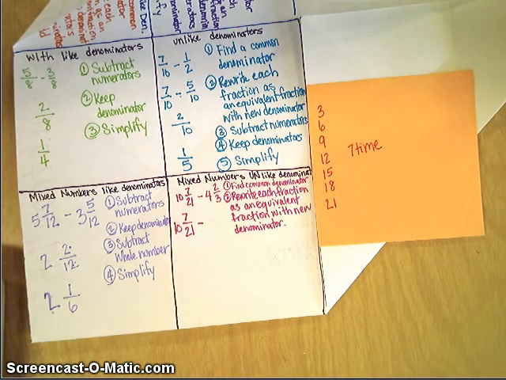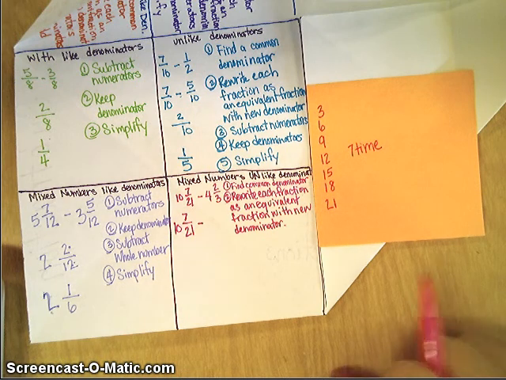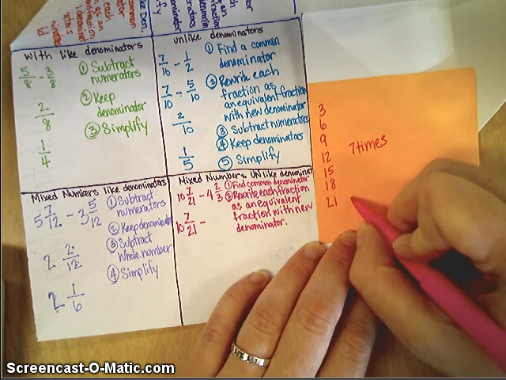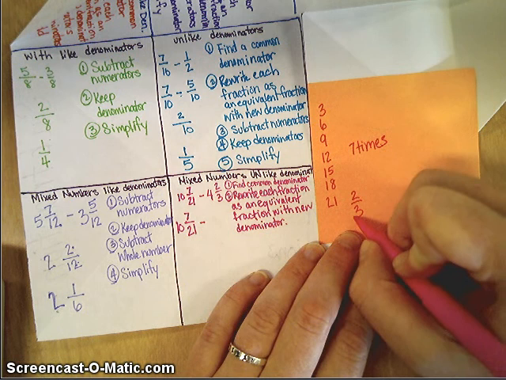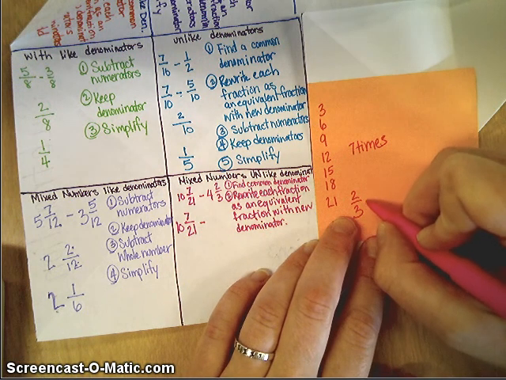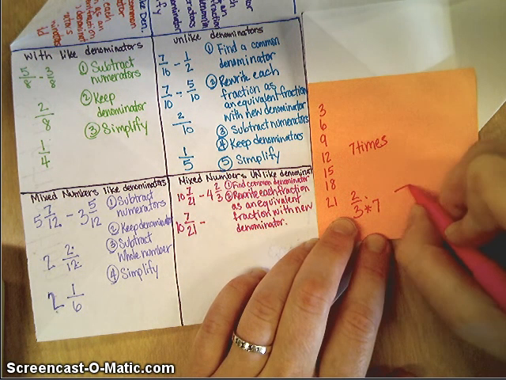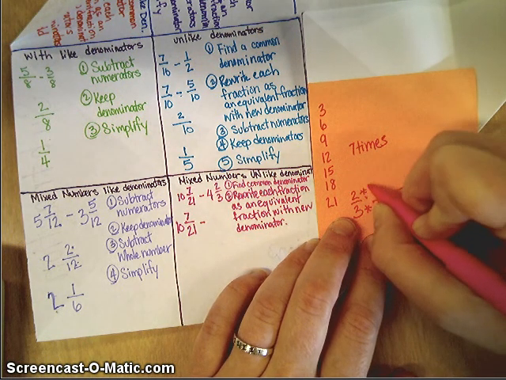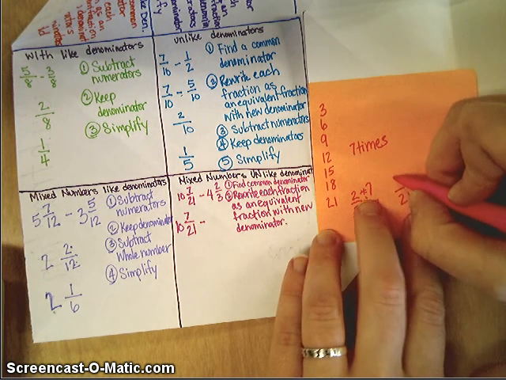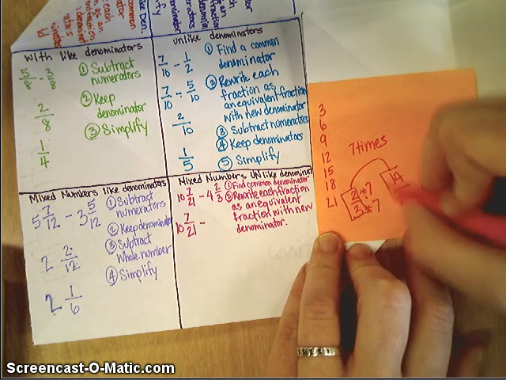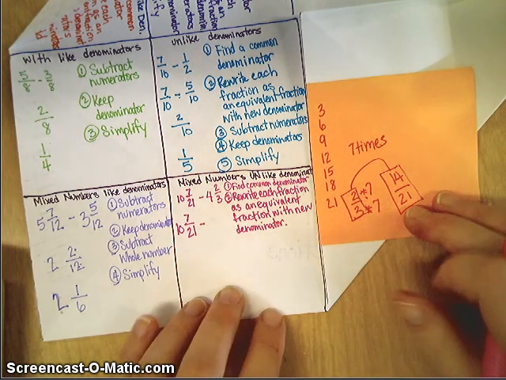Now, 4 and 2/3. You can say I multiplied the denominator by 7 to get 21. So I'm going to multiply the numerator by 7 to get 14. And that's the equivalent fraction for 2/3.